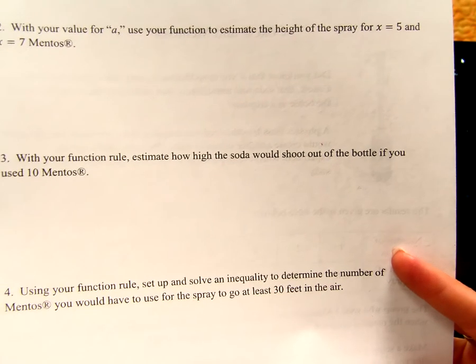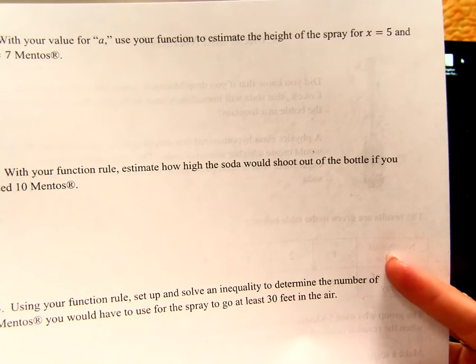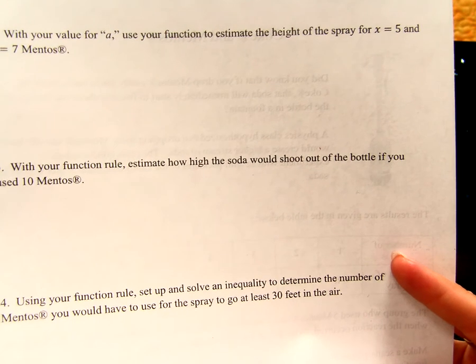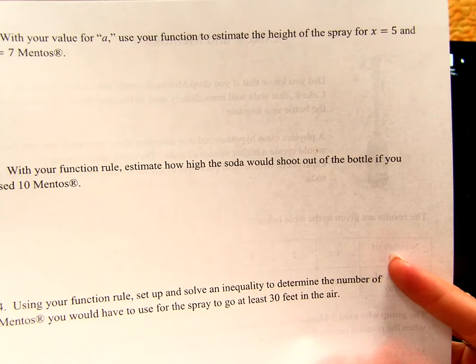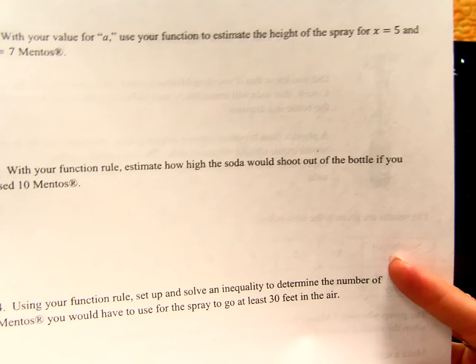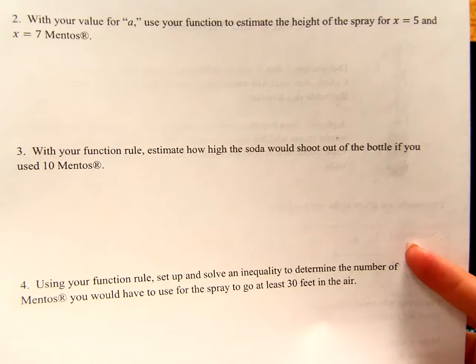But at this point for us, at this level, does 12.3426 feet make any sense? Not really. 12 and a half feet, 12 and a quarter feet, that makes sense. Anything less than that doesn't really make sense to us. So think about, does it make sense when you're trying to write your answer? Okay, what about number 3?